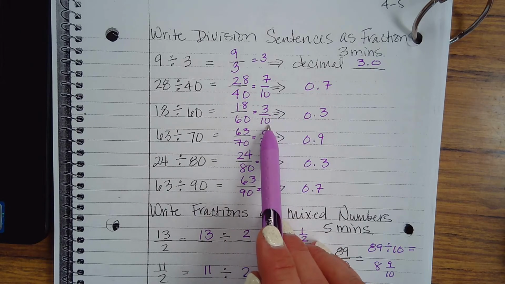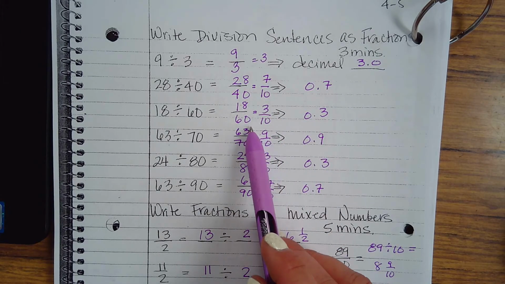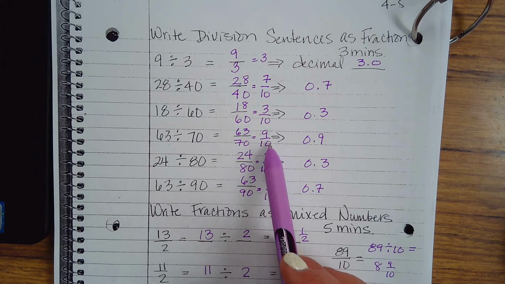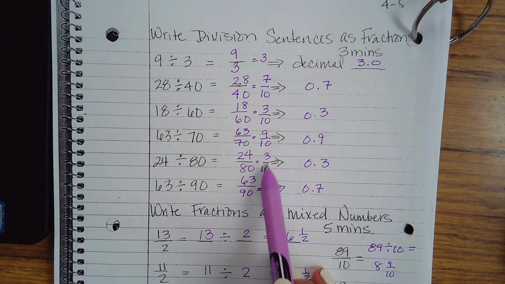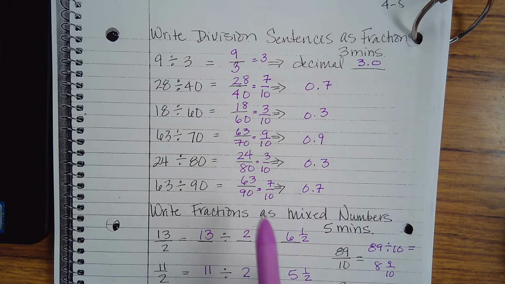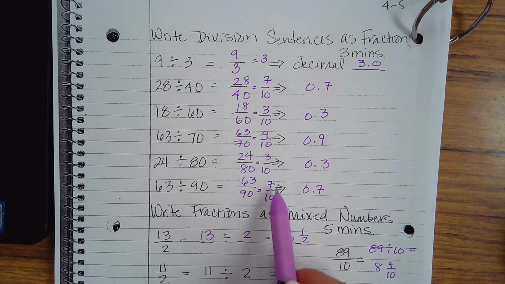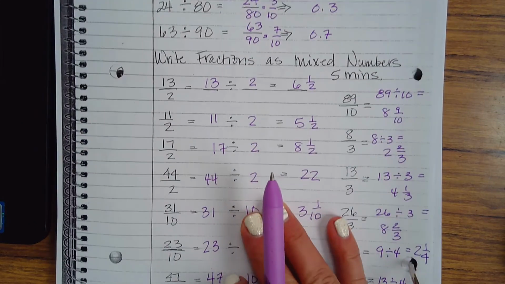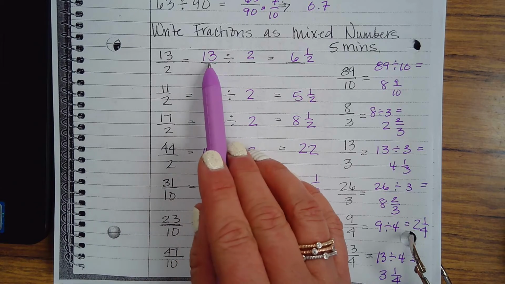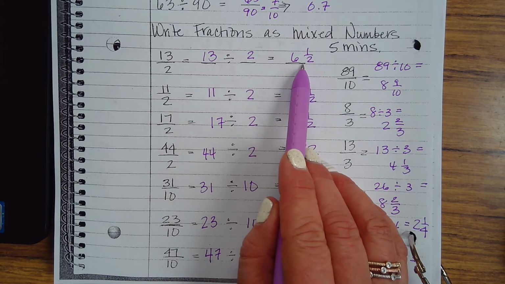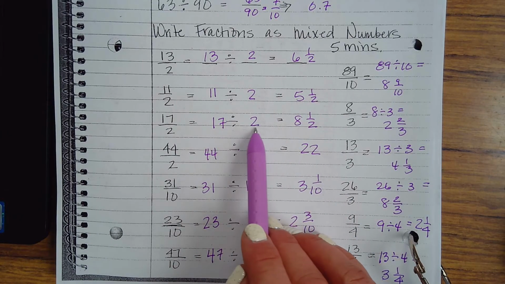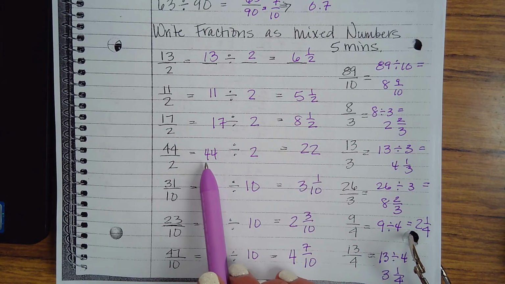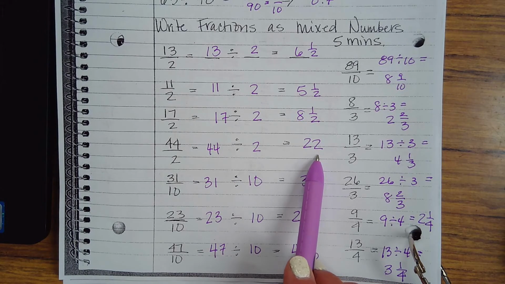18/60 becomes 3/10, which is 0.3. 63/70 becomes 9/10, which is 0.9. 24/80 becomes 3/10, which is 0.3. 63/90 becomes 7/10, which is 0.7. Then 13 divided by 2 becomes 6.5. 11 divided by 2 becomes 5.5. 17 divided by 2 becomes 8.5. 44 divided by 2 becomes 22.